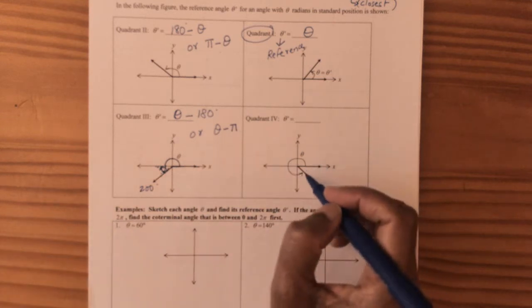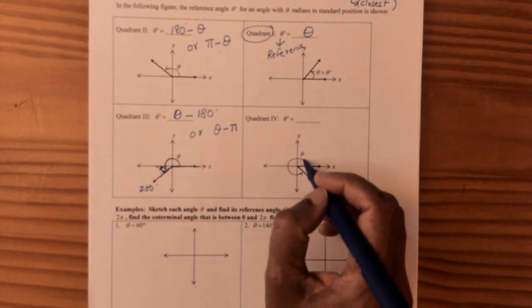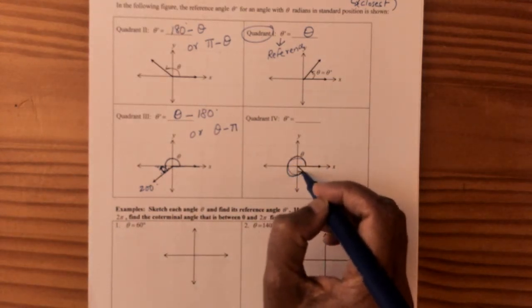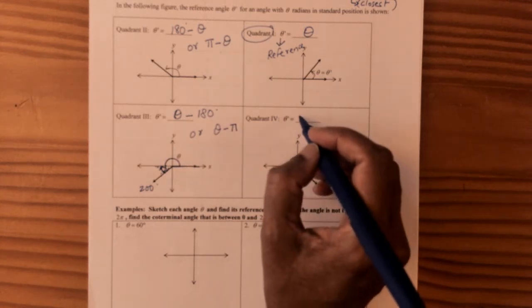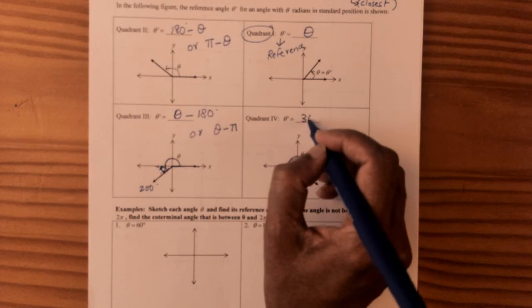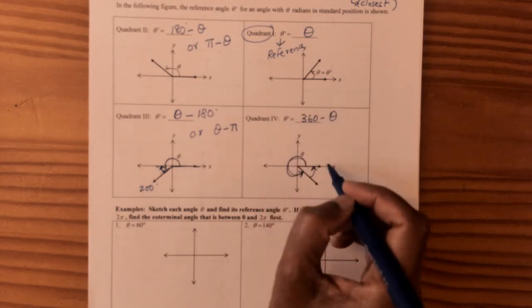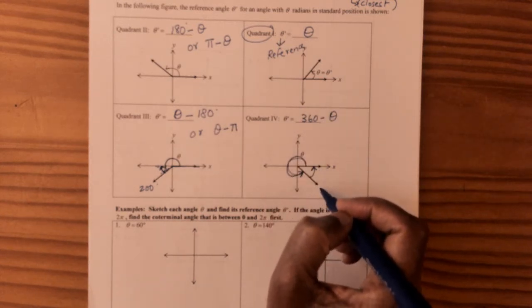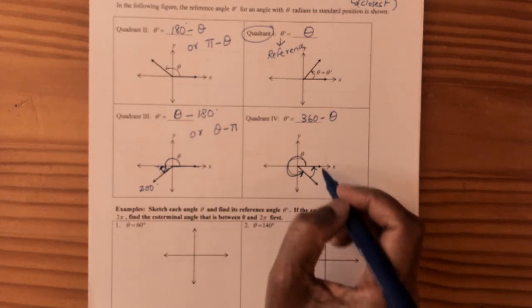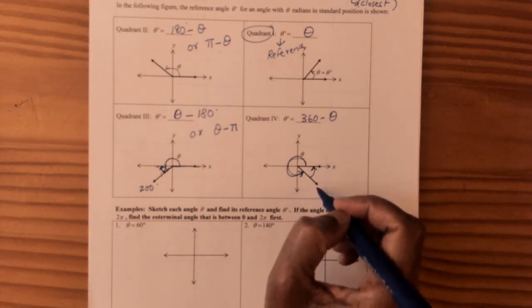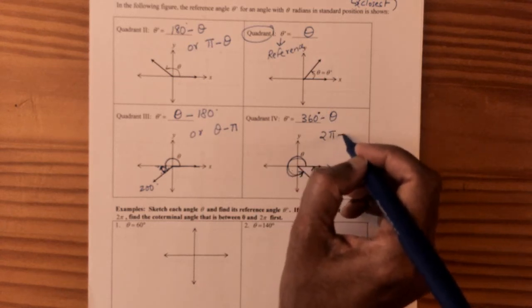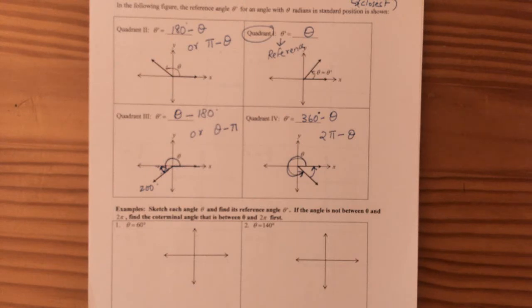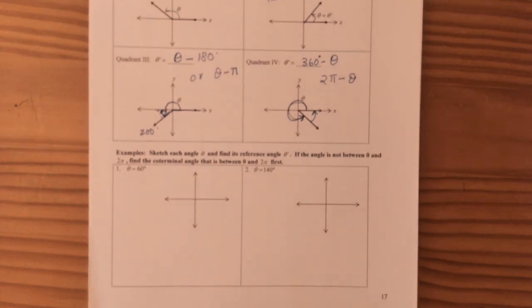And in the fourth quadrant, this is my theta, but your reference angle is the measurement of this. And how do you find this measurement? 2 pi or 360 minus theta, because that's what this is. So you subtract from 360. Let's say this is 300 degrees. So 360 minus 300 will be 60 degrees. So 360 degrees minus theta, or 2 pi minus theta. So that is how you calculate the reference angles.